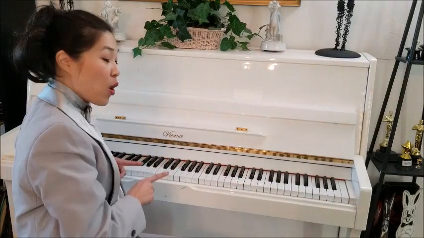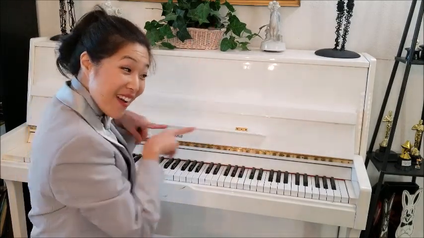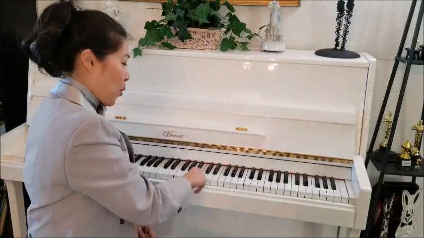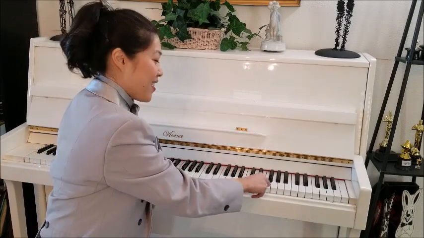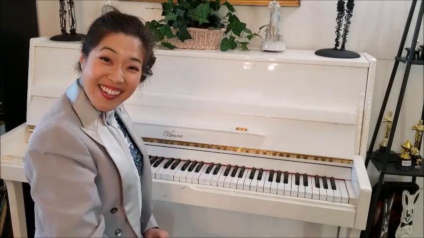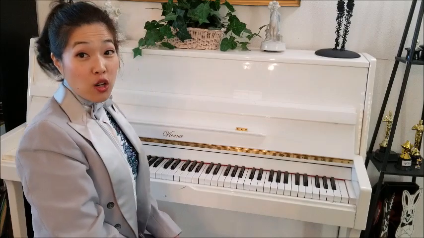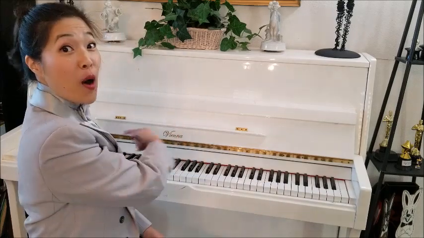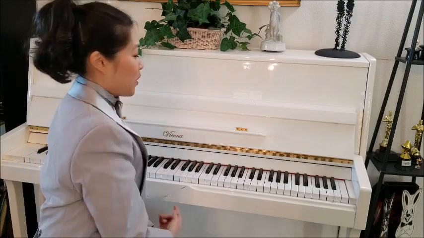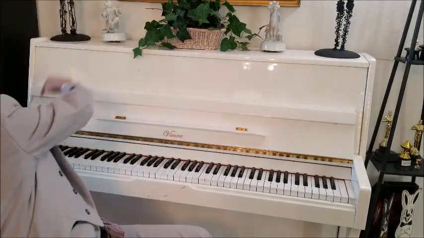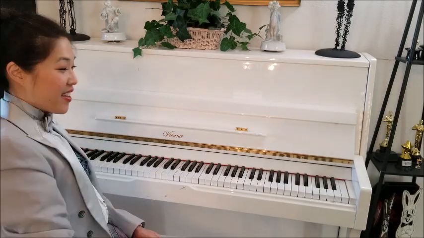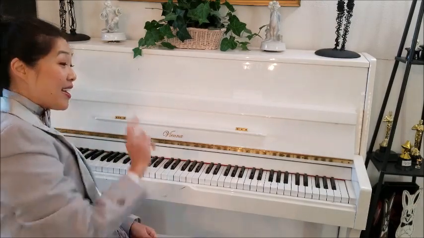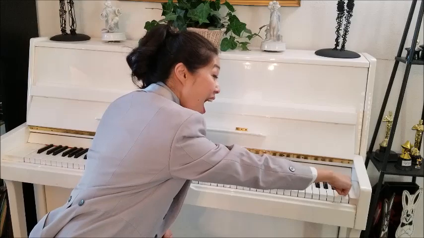Or pitch going up is ascending. The lowest note on the piano is at the bottom of the keyboard, way down here. And the top note, the highest note of the keyboard, is way up here.